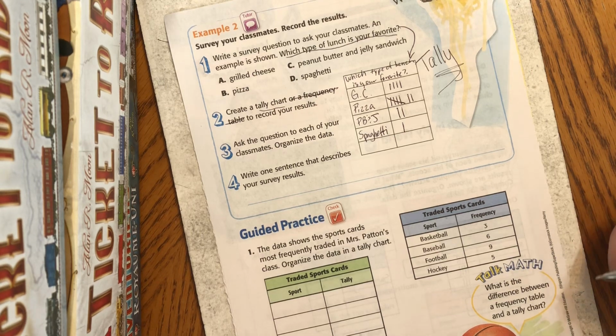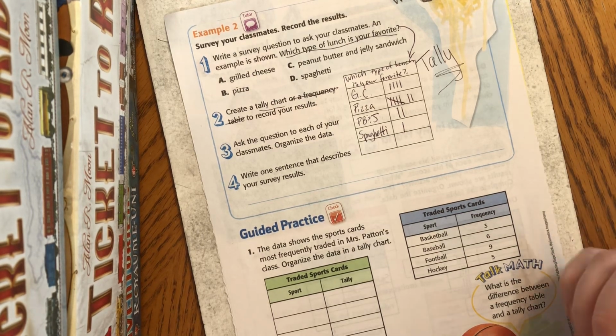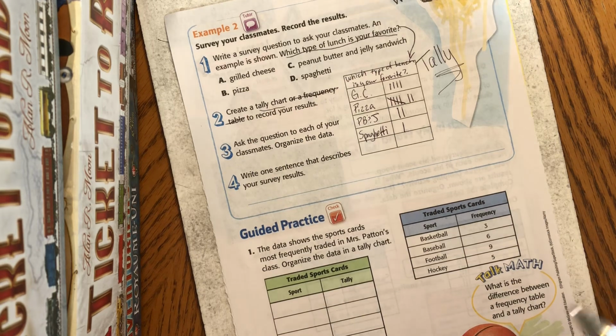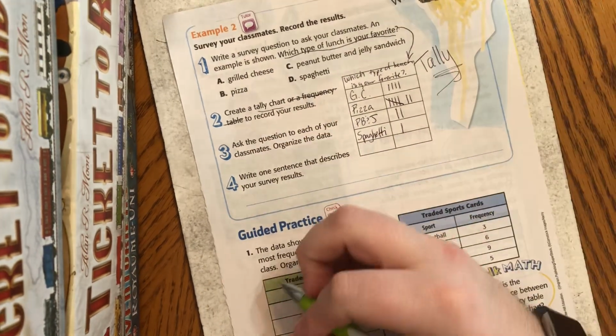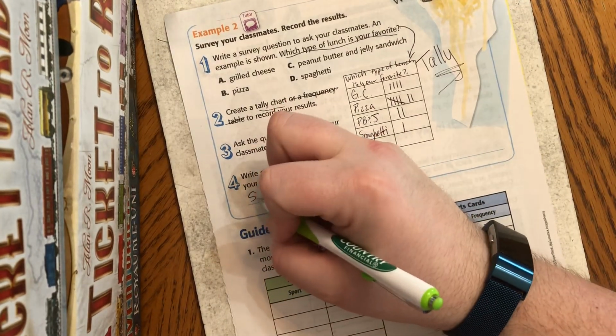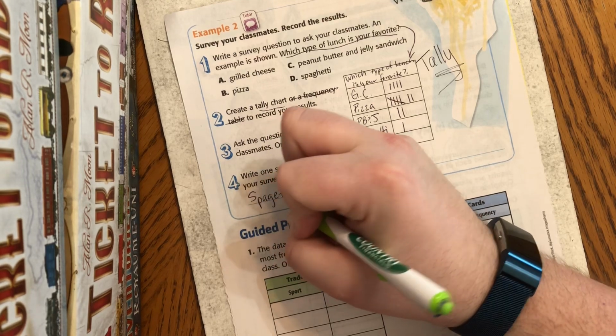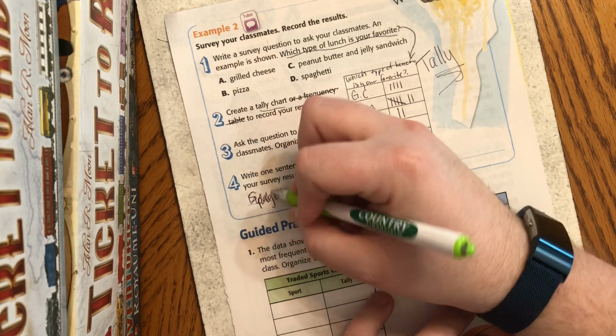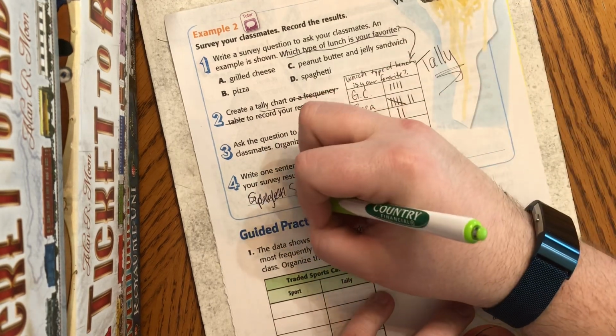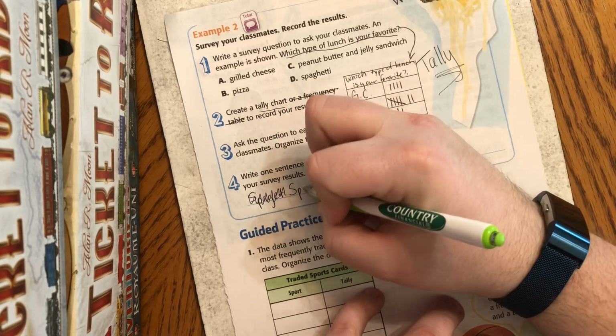Okay. So then number 4 says, write 1 sentence that describes your survey results. Okay, so you could make up your own sentence, or you can write what I'm gonna write. Spaghetti, if I could spell once again. Oh my goodness, use your eraser, don't use a pen like Mr. Wilson.